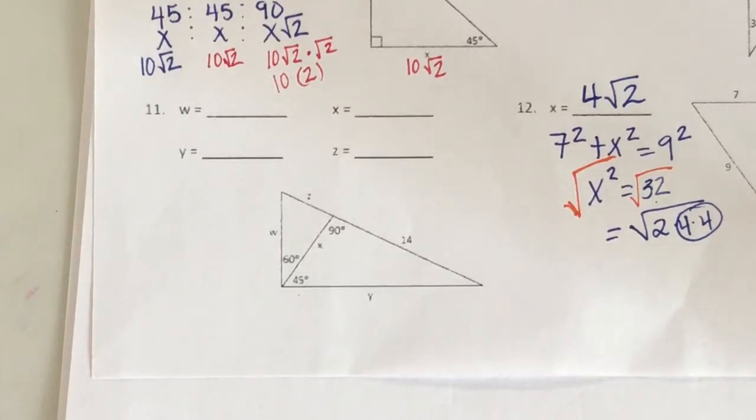So the remaining problems that we have are the ones that are mixed between the 30, 60, 90 and the 45, 45, 90. So let's start with number 11. In this picture here, I'm trying to find out what is W, X, Y, and Z. So I've got to know where to start. Now, always keep in mind, pictures are never drawn to scale.